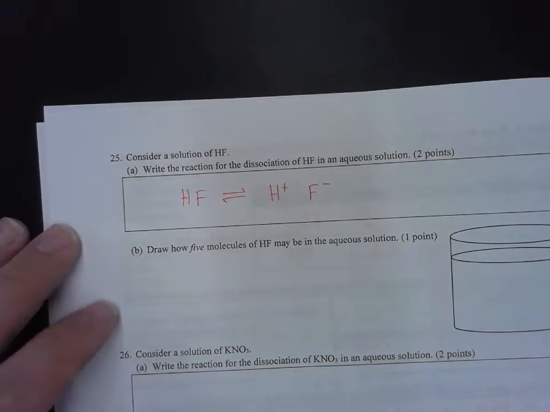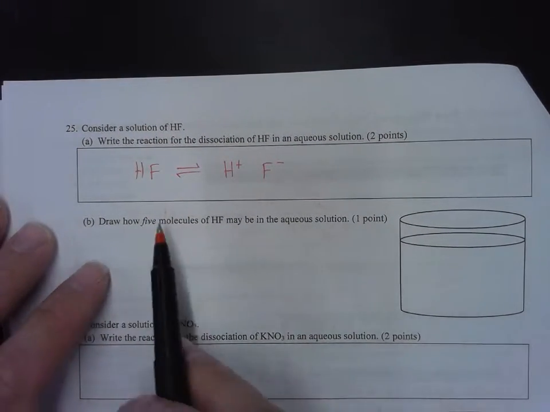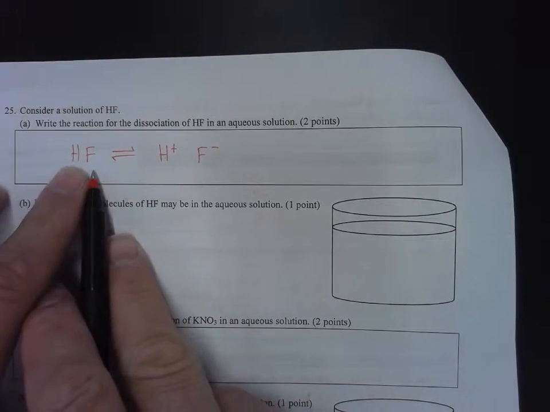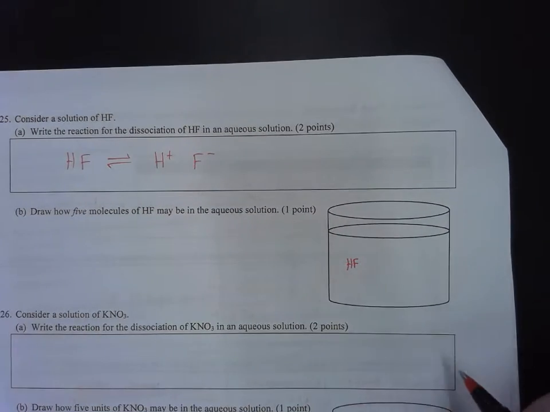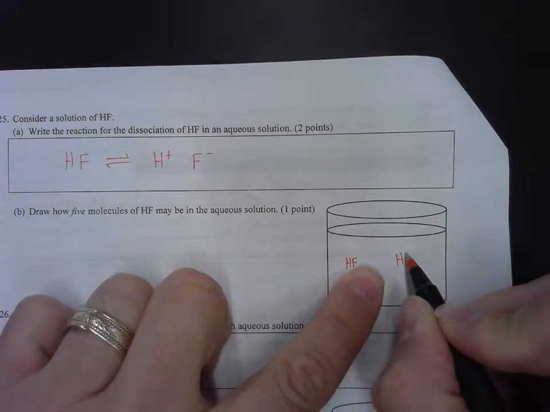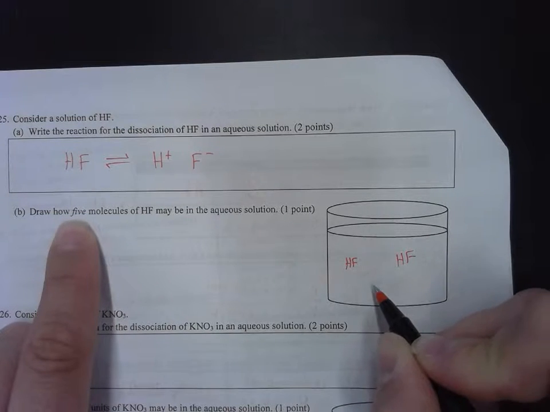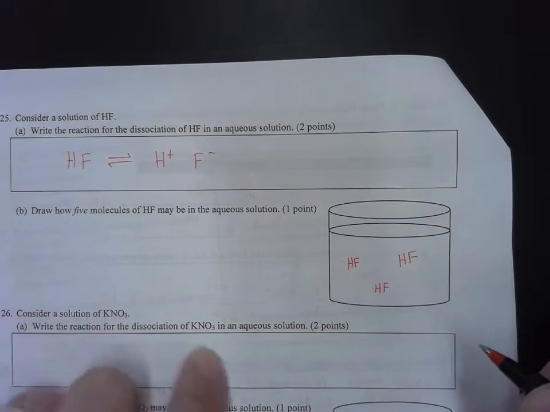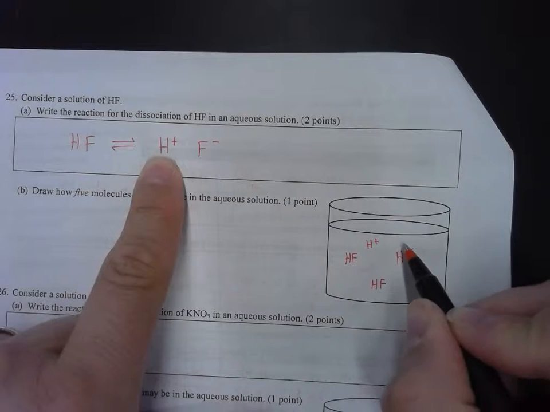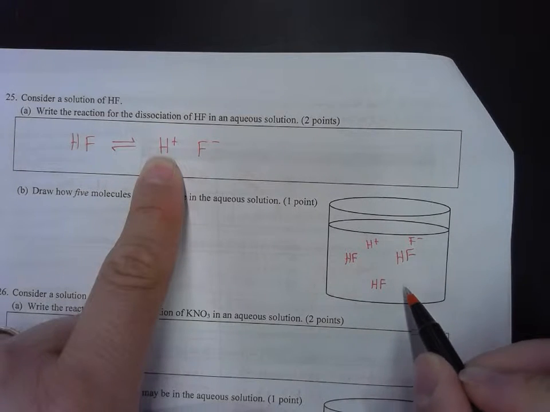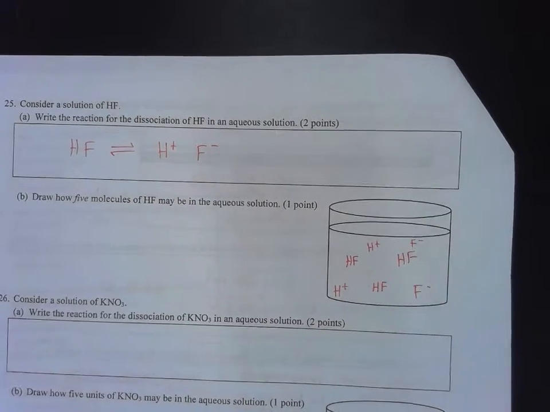There you go. Draw how 5 molecules of HF may be in the aqueous solution. Okay, this is pretty fun. Some of this HF is going to stay together like this. They want 5 molecules of HF. But some of it is going to split apart into H plus and F minus. So that one split apart, and then that one split apart like that. That's all you have to do.